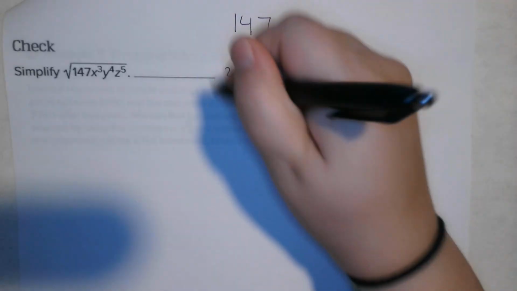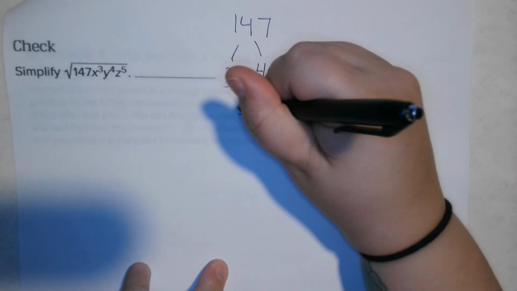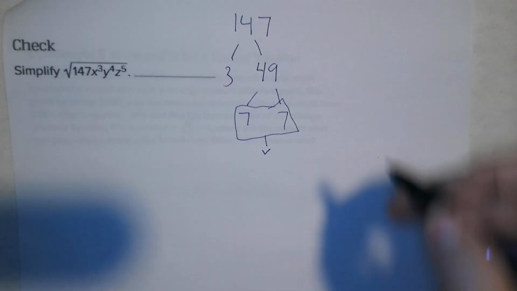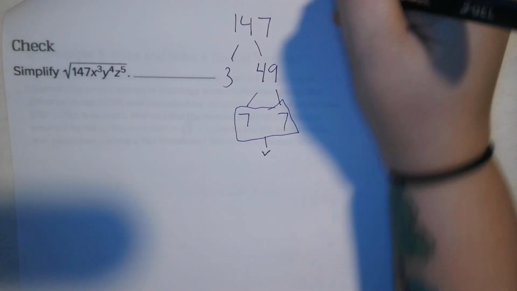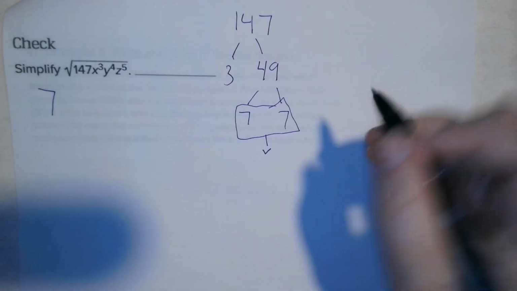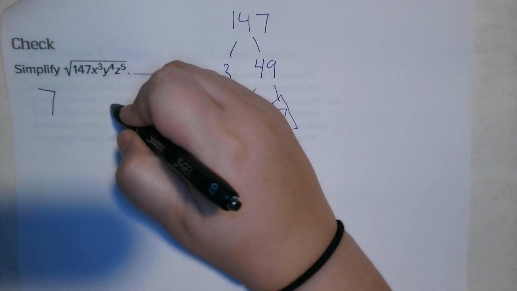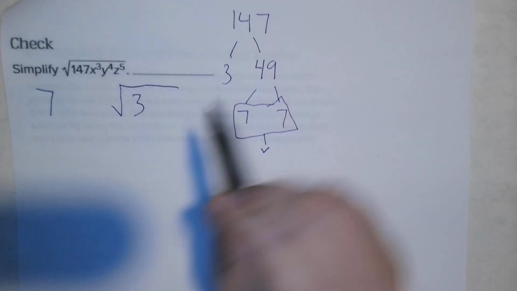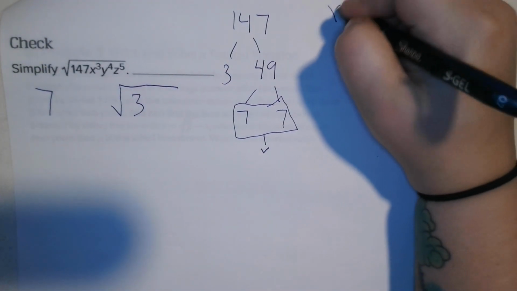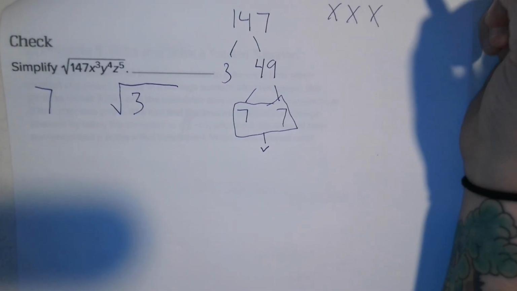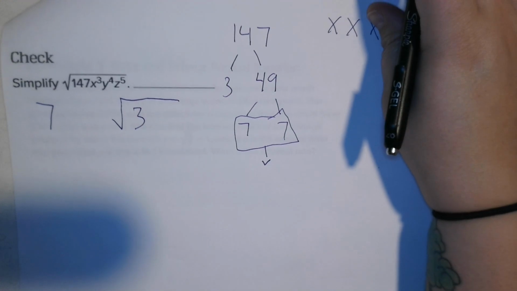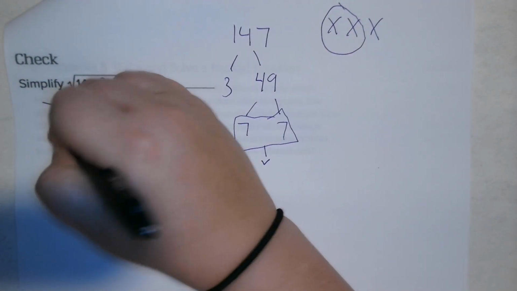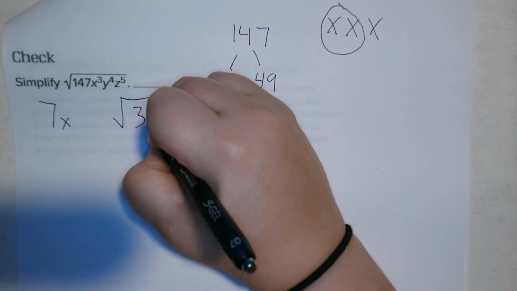So now I'm going to look for my groups of 2. Here's a group of 2. So 7 is going to come out. So 7 out. Inside, I'm going to have a 3. Let me do my x's. I've got x, x, x. Circle groups of 2. I have one group of 2, so I'm going to have an x out here. I have one left over, so I'm going to have an x in here.